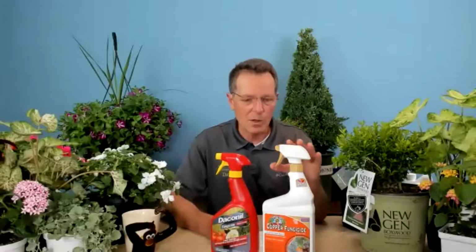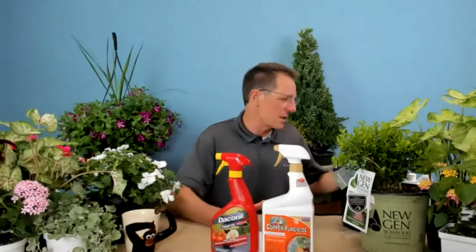There are also options like copper as a natural product. A lot of people following organic gardening practices may choose to use copper on their tomatoes, squash, and cucumbers, whereas Daconil is labeled for those vegetables, but it falls on the chemical side. It's a chemical fungicide. These are things you need to take into consideration when making your choices.